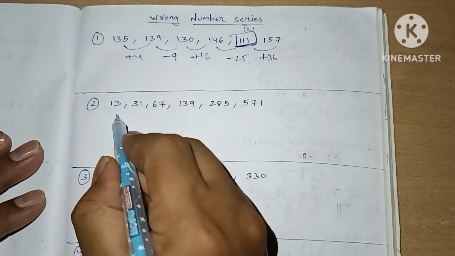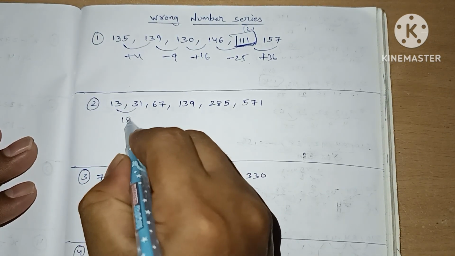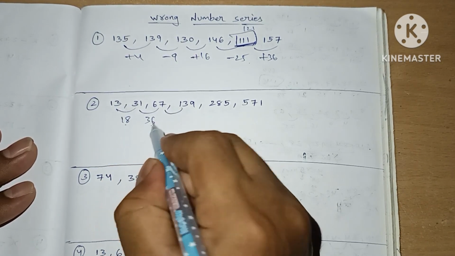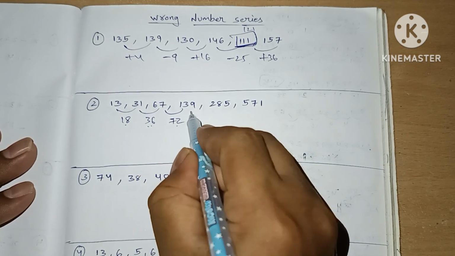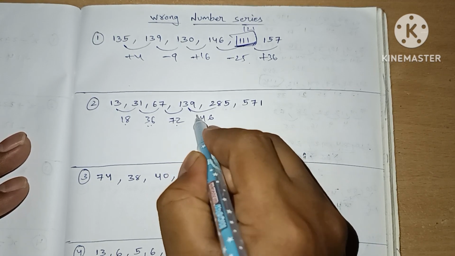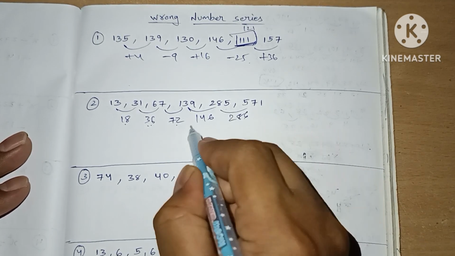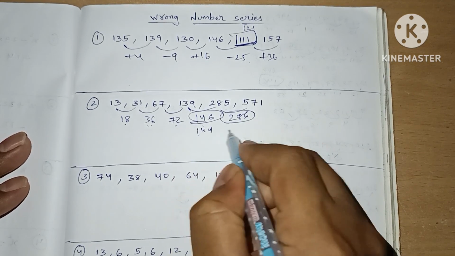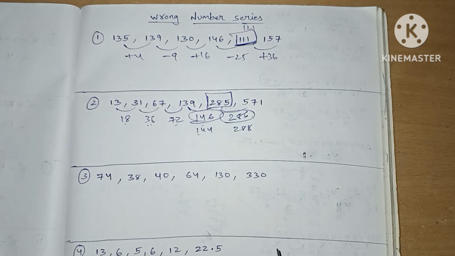Next question. Here we are going to see the differences. Here the difference is 18. Here the difference is 36. So these are double. 18 double is 36. Next, here the number is 72. It is double. Next one must be, here the difference is 4 and 1. Here the difference is 8 and 2. So double of 72 will be 144, not 146. 144 double will be 288, not 286. So our wrong number is in between them, 285.